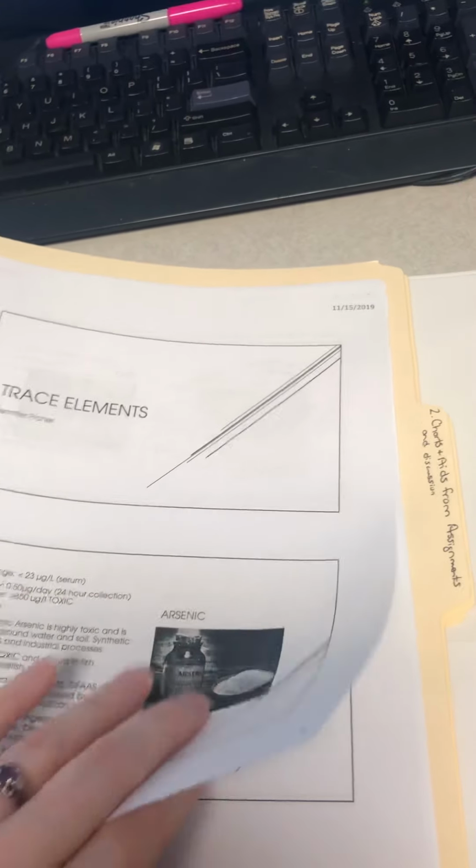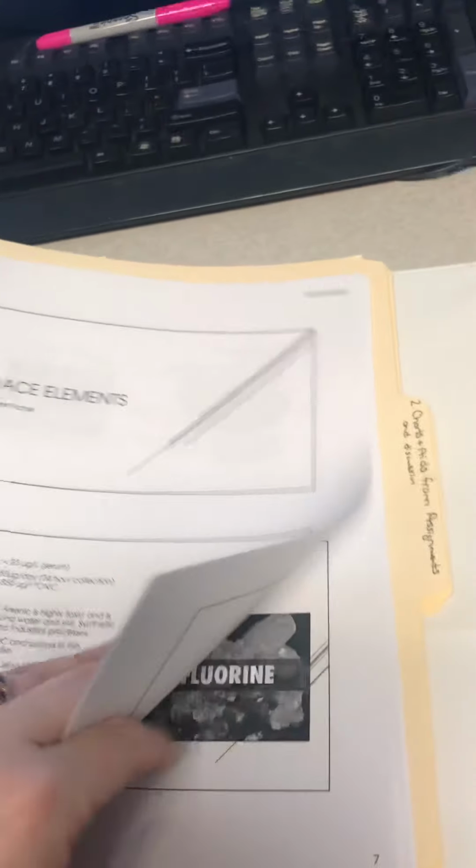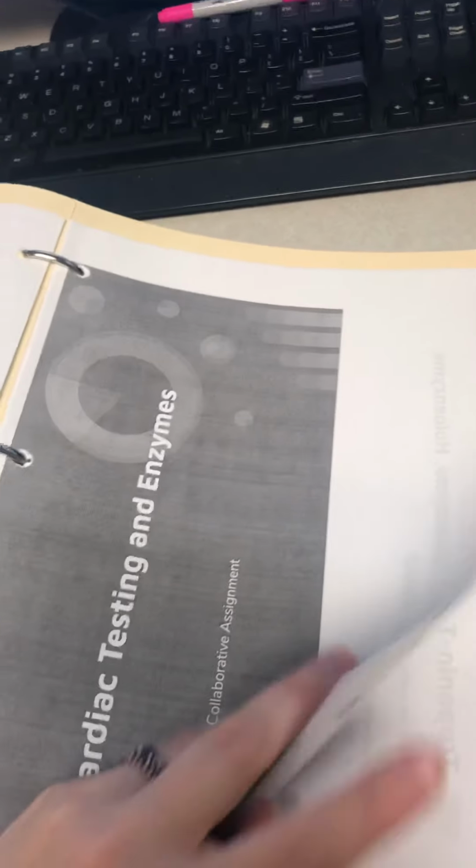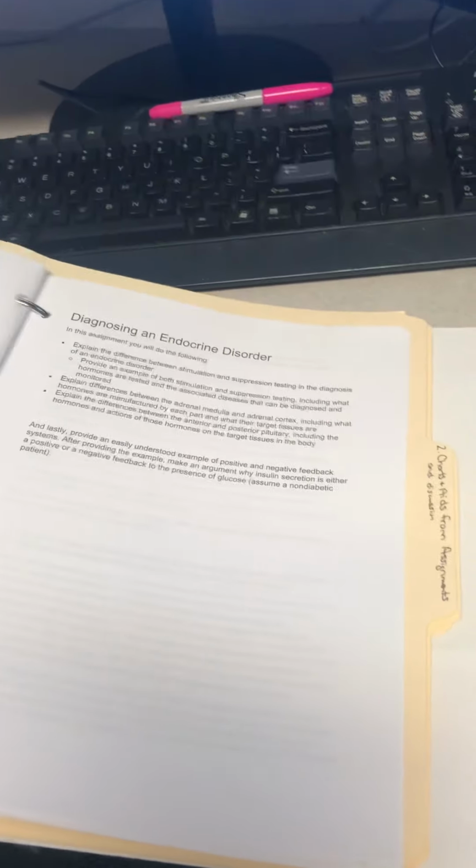Here's my trace elements PowerPoint. So that's a PowerPoint I did. Cardiac testing enzymes. Here's the group PowerPoint. So it's the whole PowerPoint that everybody put. Only thing I couldn't get is, of course, there's one slide that's missing. Well, 2 slides technically, but I'm going to keep a watch on that one slide that one girl's got assigned, and I'll add it to it when she gets it done.